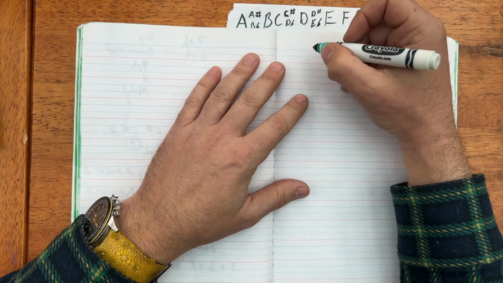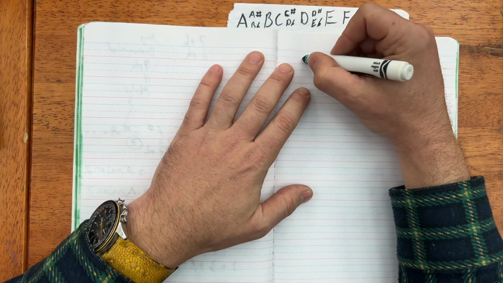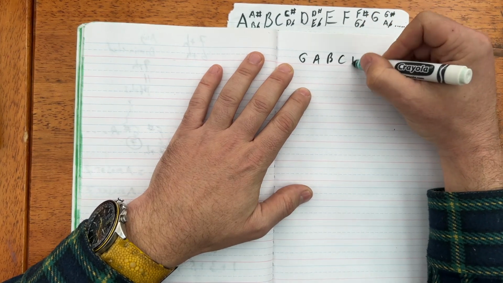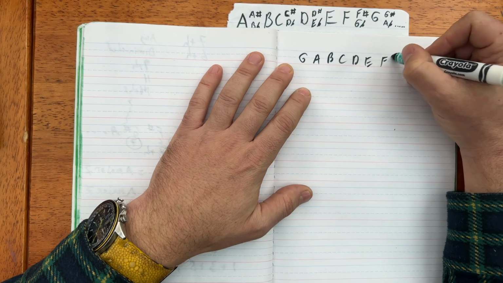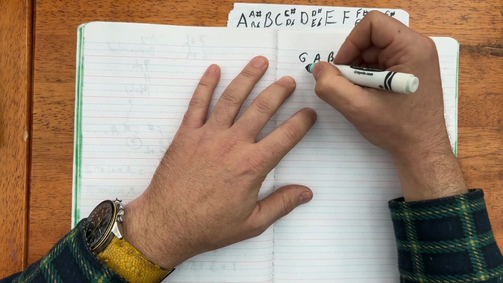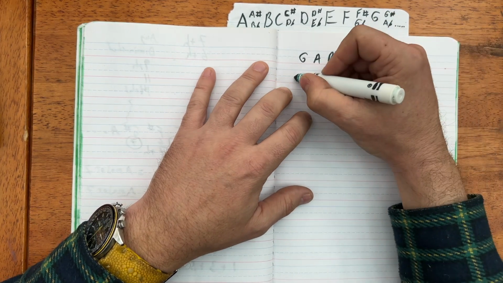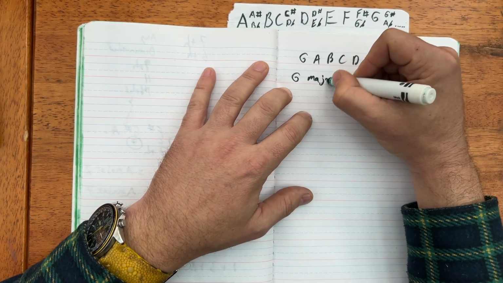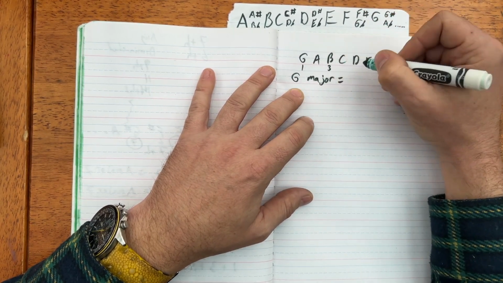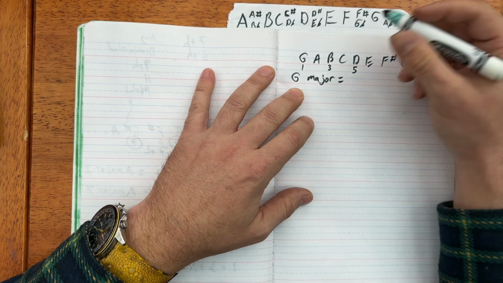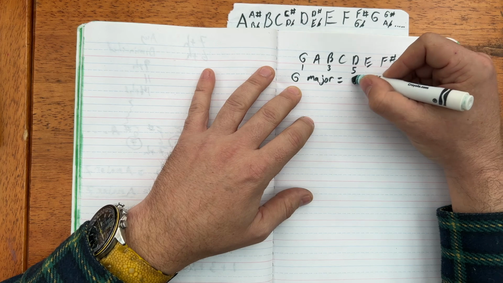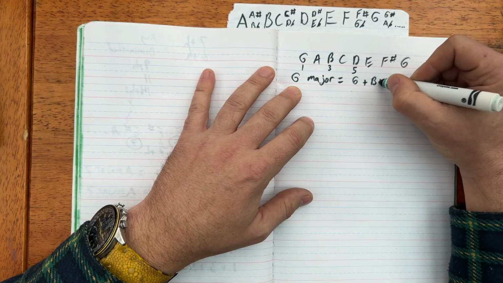Let's do G quickly. So the G scale would be G, A, B, C, D, E, F sharp, G. So we know to make a G major, what do we do? G major alone equals 1, 3, and 5. Add those together, so we'll know that our G major is going to take a G note plus a B note plus a D note.